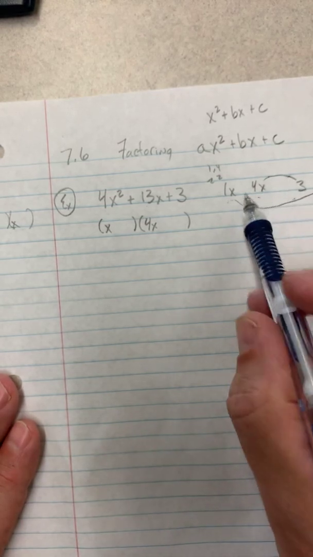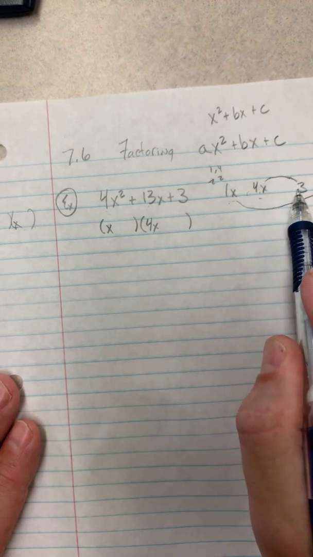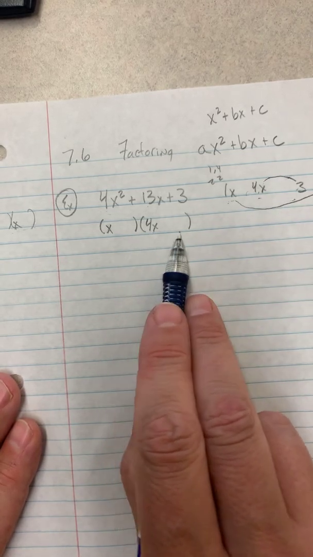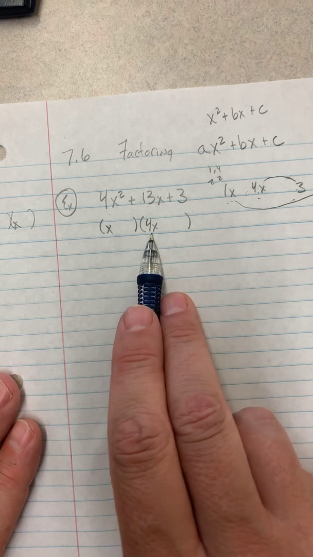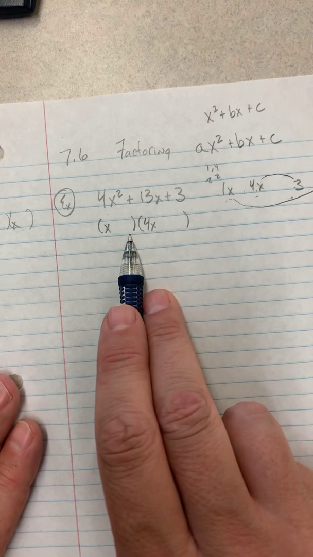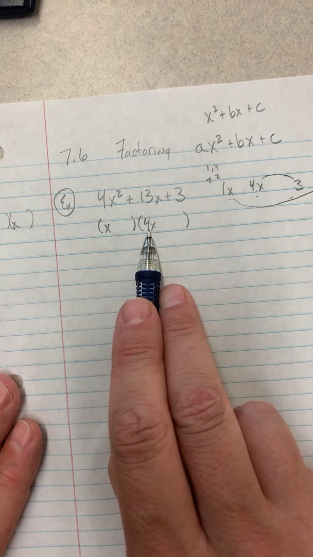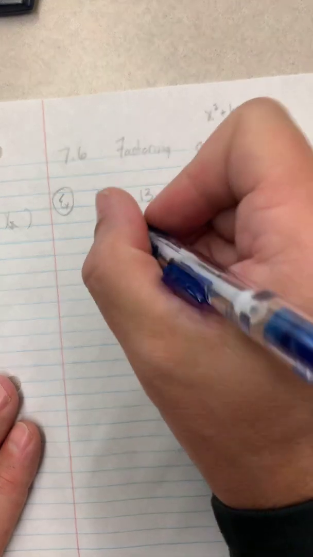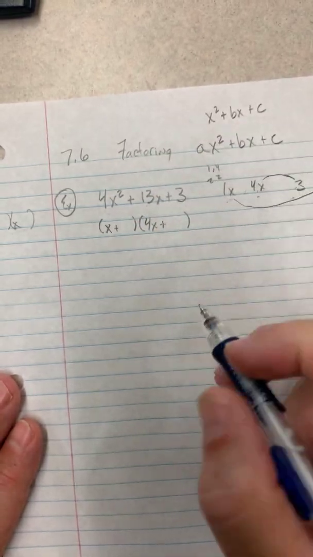Now remember, to get that 13x, I wanted to multiply 4x by 3. So I have to think, where does that 3 go? Well, if I want to multiply it by 4x, it needs to go right here in the last place of my first binomial because I want to take that positive 3 times that 4x. I know these are all going to be addition because this is addition here.